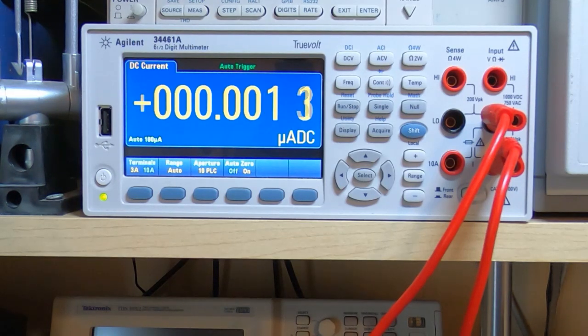So I'll turn the Altair off and we'll see the current has now jumped up to just under 0.3 microamps. The battery is about 500 milliamp hours, so in theory, worked out purely in terms of the current it's drawing, that will give us about 40 years of battery life.